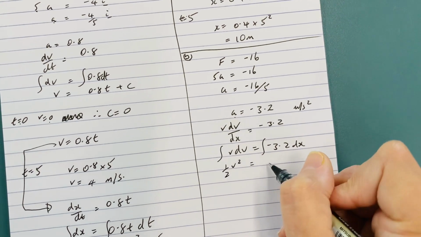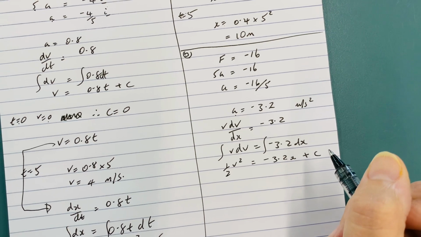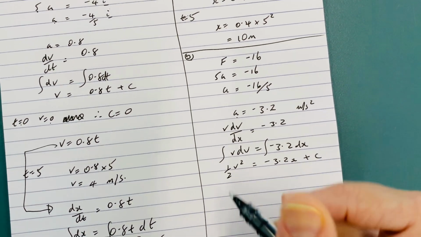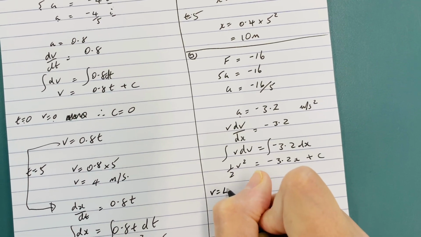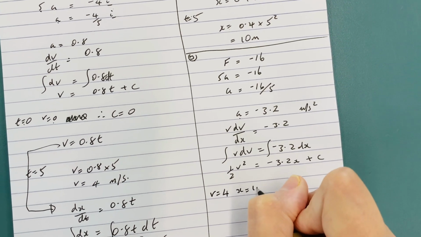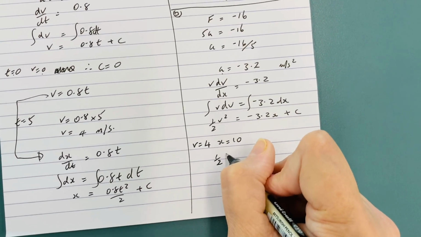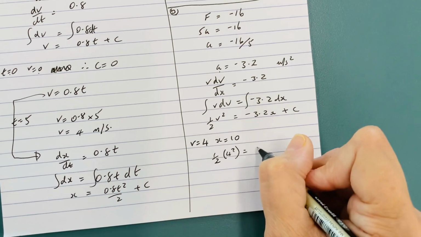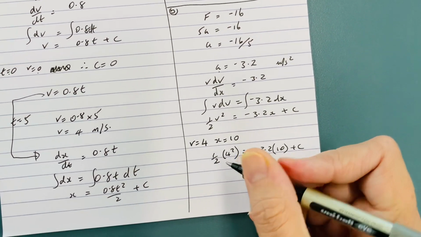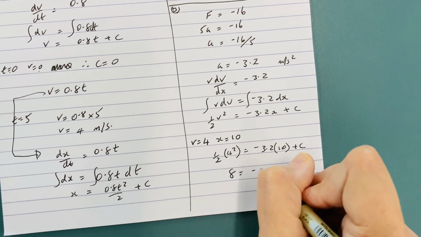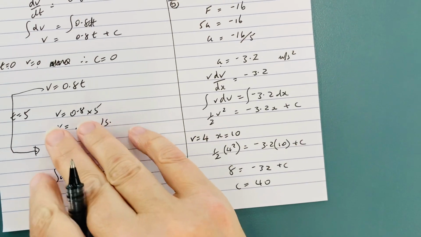A half v squared equals negative 3.2x plus c. Now at the end of that 5 seconds, we knew that v equaled 4 and x equaled 10. So a half times 4 squared equals negative 3.2 times 10 plus c. That's 8 equals negative 32 plus c, so c equals 40.